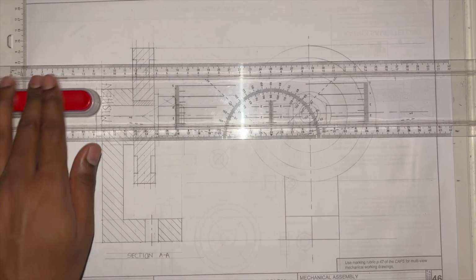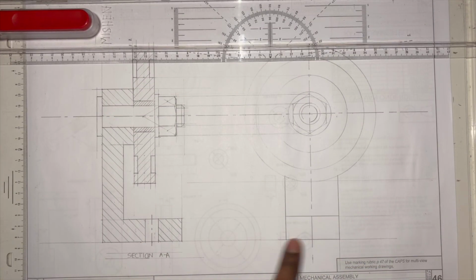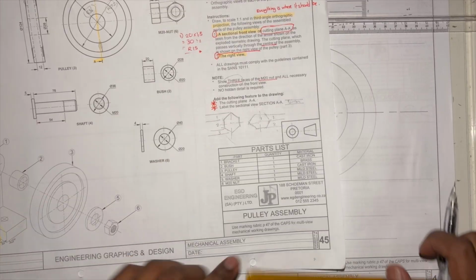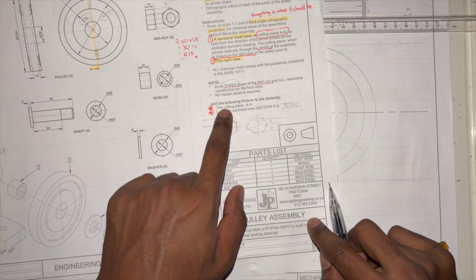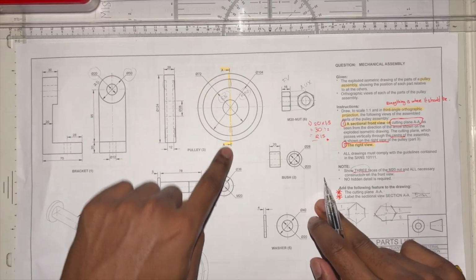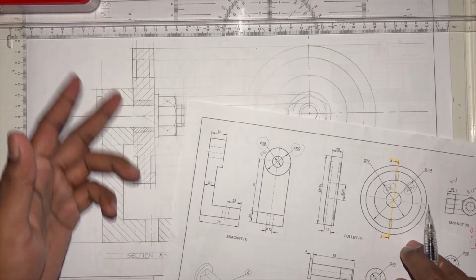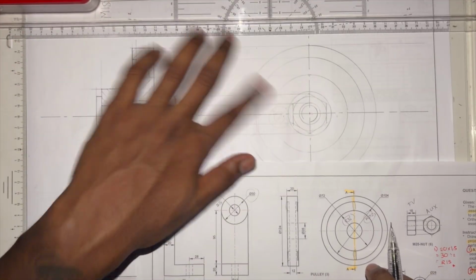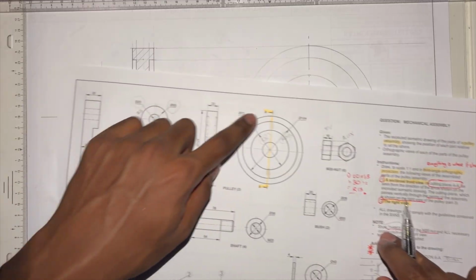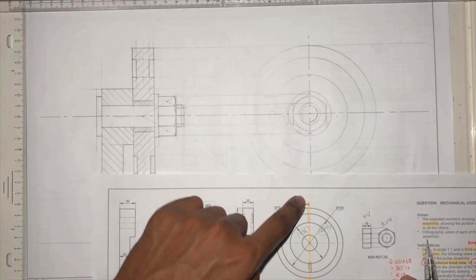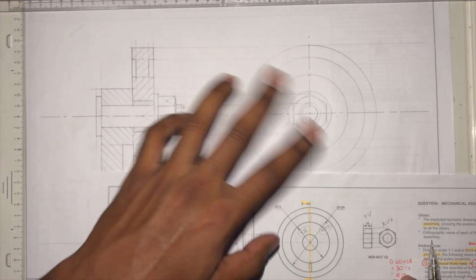No hidden detail is required, so we don't have to show this circle here because they stated no hidden detail. But there's one more thing here. They're saying they want the cutting plane AA. Okay, now this is the cutting plane. Now you don't show this line on the sectional view. We don't show a cutting plane on a sectional view. We show it on the view that's not sectioned. So we're going to draw this just as it is here, with the arrows, with everything else.